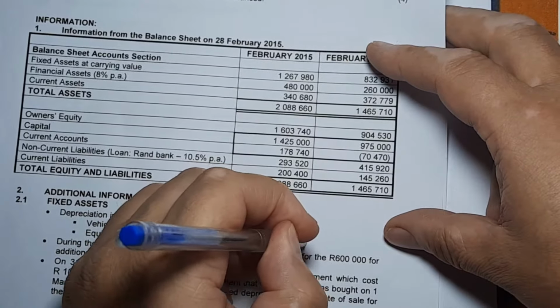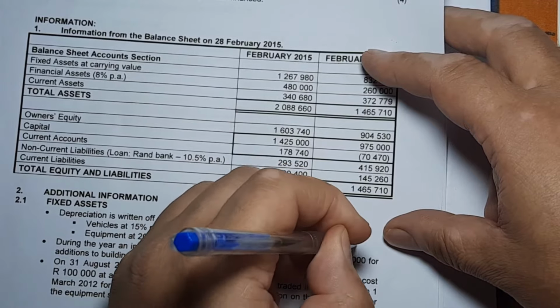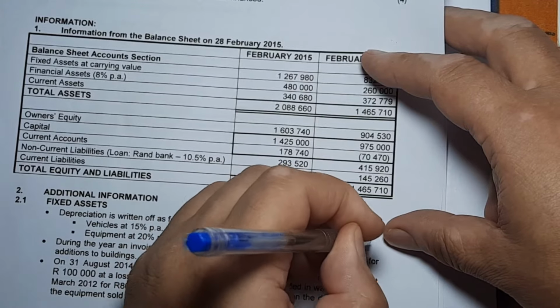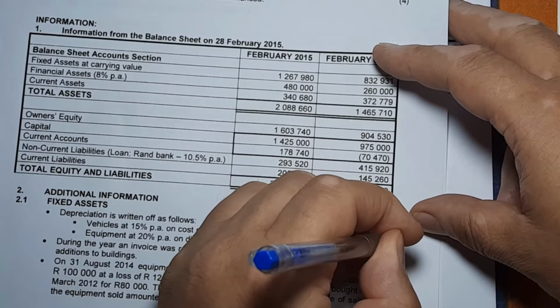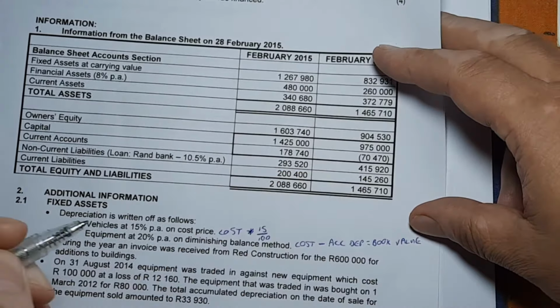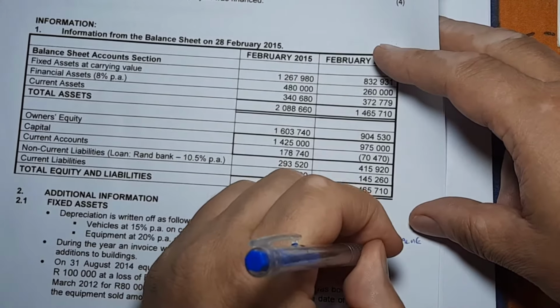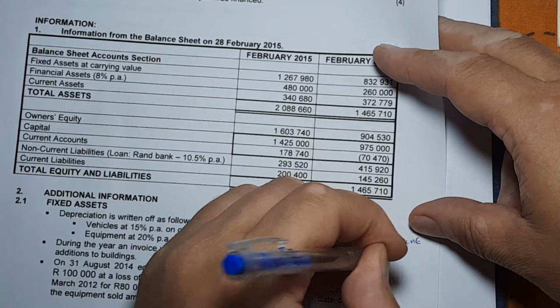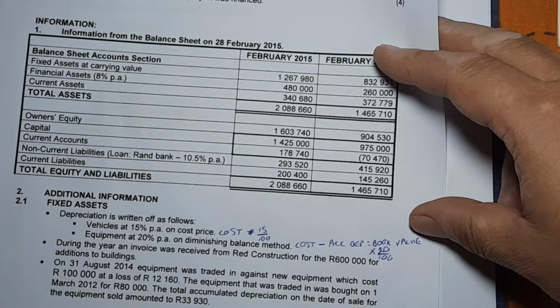So we know it's cost minus accumulated depreciation gives us book value, times the 20 over 100. So that's the difference between the two methods.